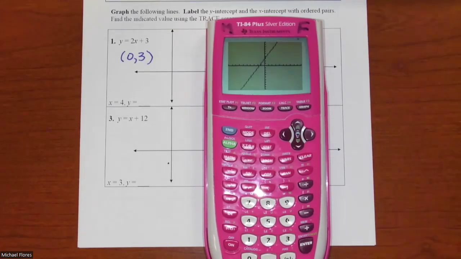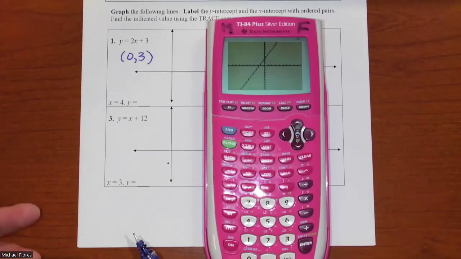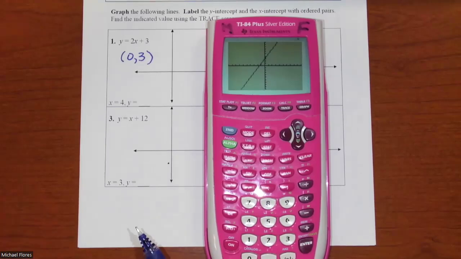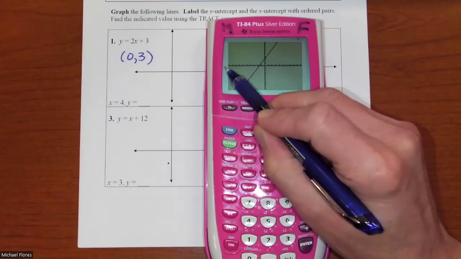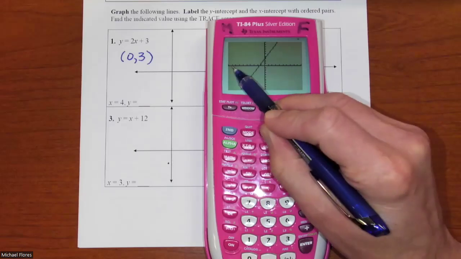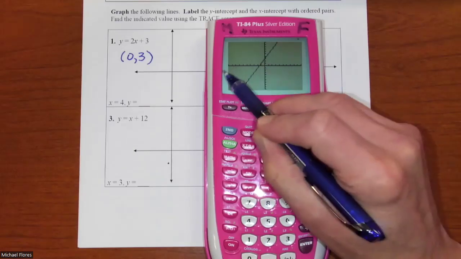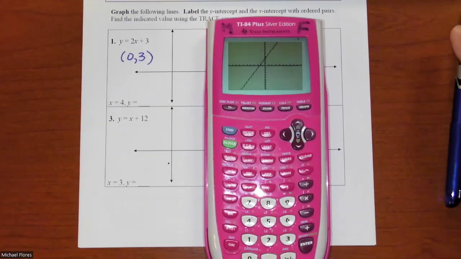In order to use the method I'm about to show you, you just have to have a level of awareness of where your x-intercept is, and what numbers it falls between. Well, we know that the x-intercept is somewhere in between -10 and 0. This is where x is -10, this is where x is 0. Our x-intercept is somewhere in between them. Keep that in mind.